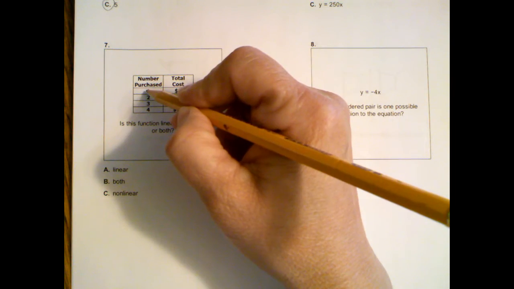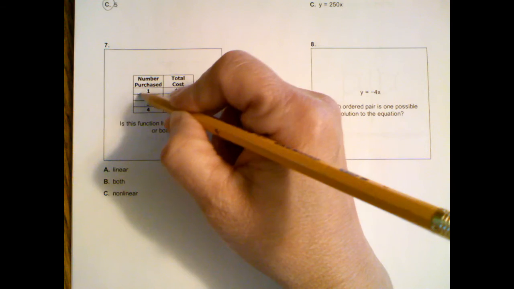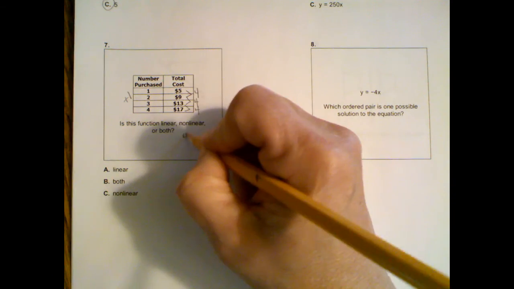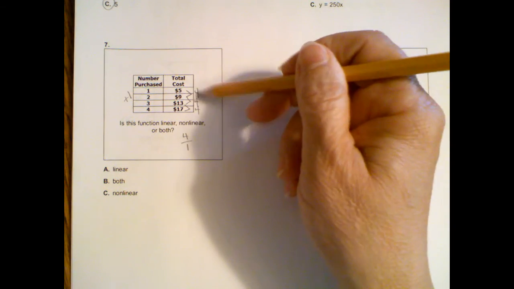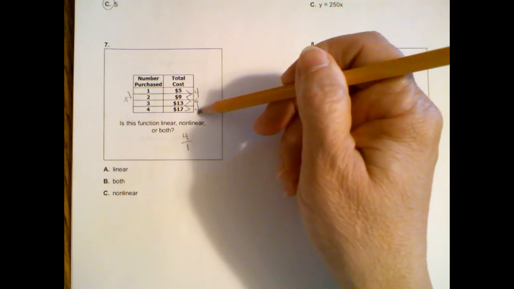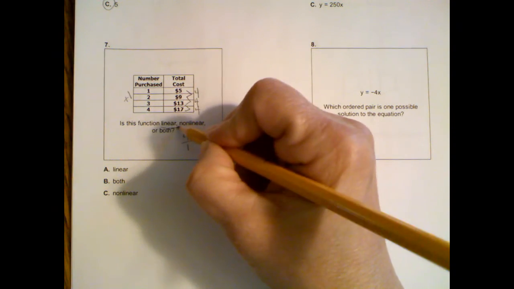And then, of course, we see 1, 2, 3, 4. Those are all changing by 1. So our rate of change is 4 over 1. If we have a constant rate of change, the pattern, it's changing by the same amount each time, then we know we have a linear function.